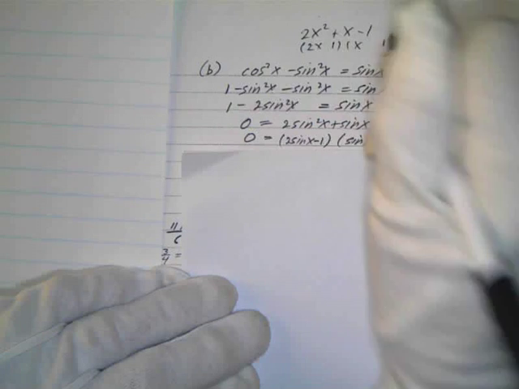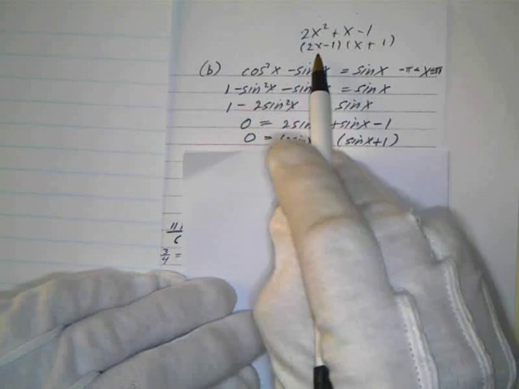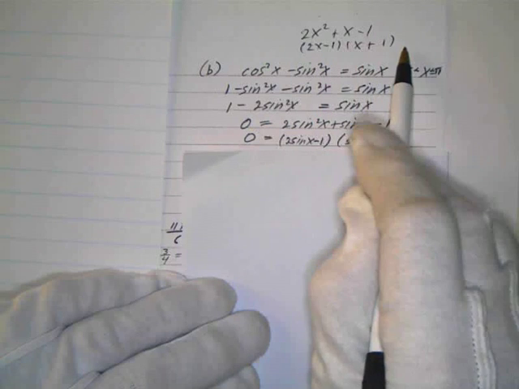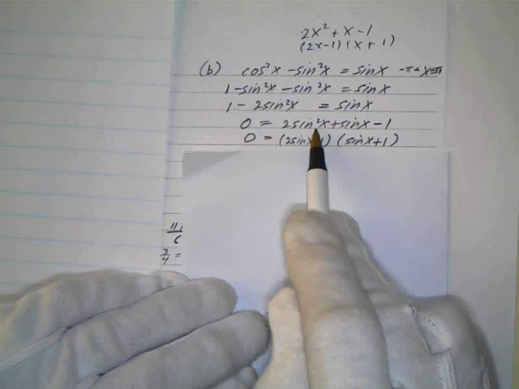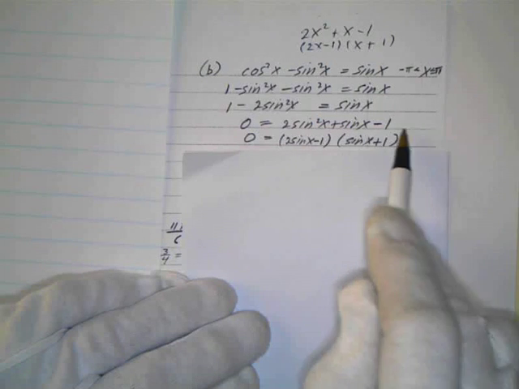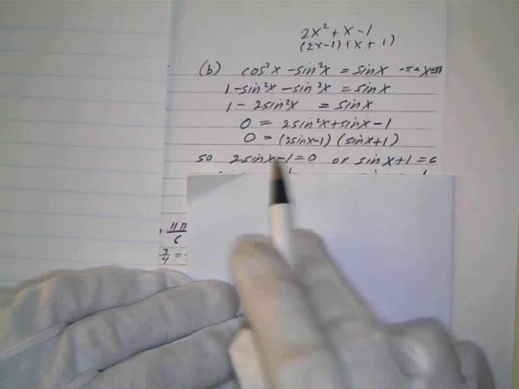Remember, if we factored this, 2x, x, the only way we could get it would be a 1, and the sine of x is positive, so that'd be positive 1 and negative 1. So we factor this trinomial, 2x squared plus x minus 1 would be factored to be 2x minus 1, x plus 1. So this is the same thing, except 2 sine squared of x plus sine x minus 1, same thing. And then we set each of these factors equal to 0.